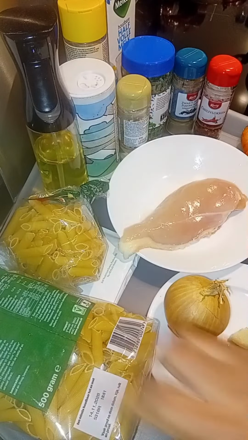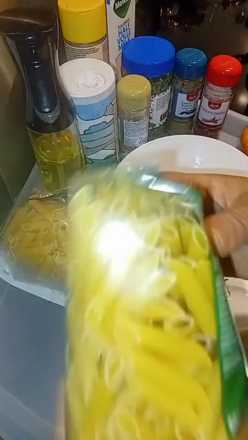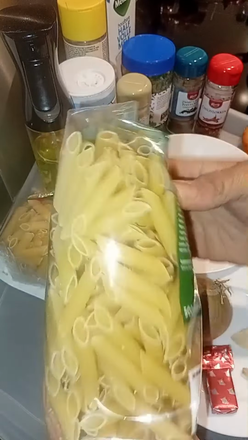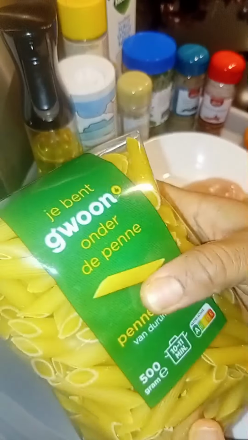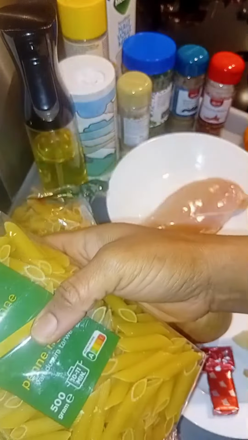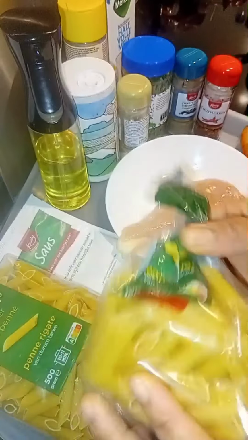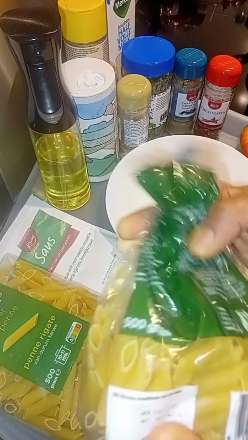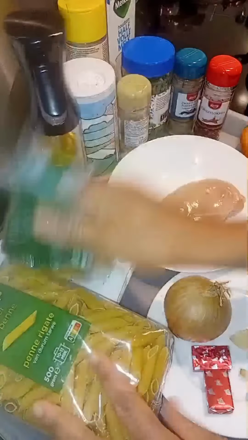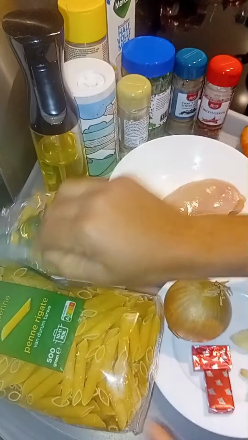So here we are making pasta. I'm going to be using this very pasta, the penne pasta. So feel free to use any pasta of your choice. You can use macaroni, you can use spaghetti. So we are going to be using this one. So you set it aside.